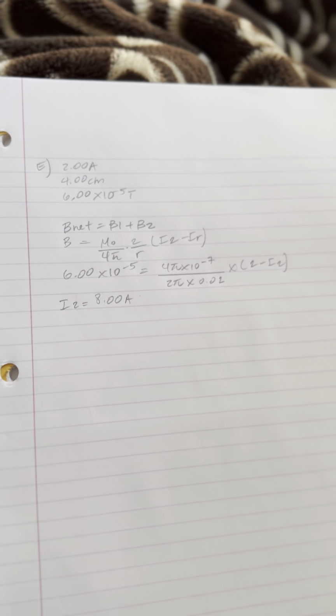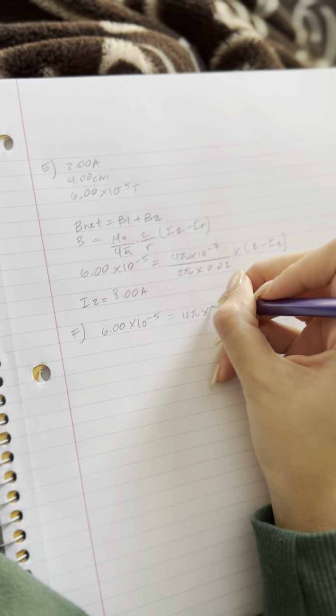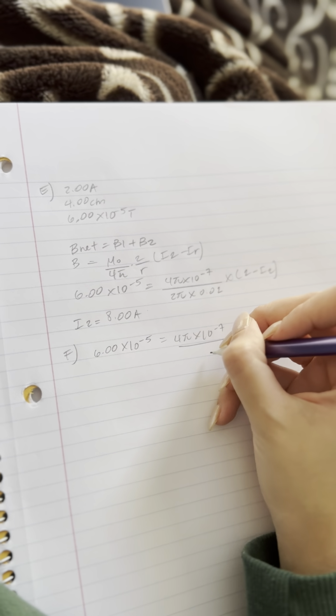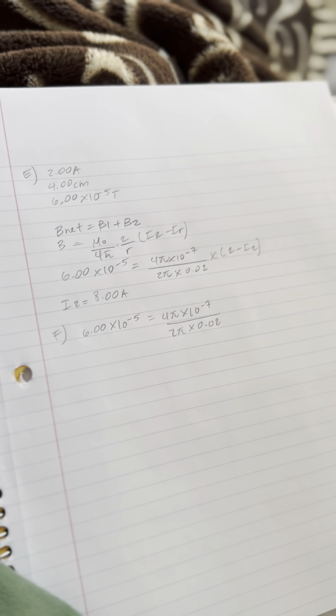Okay, part F. What is the current in the second wire if its direction is opposite to that in the first wire? So we're basically going to use the same setup. So 6 times 10 to the negative 5 power is equal to 4 pi times 10 to the negative 7 divided by 2 pi times 0.02.